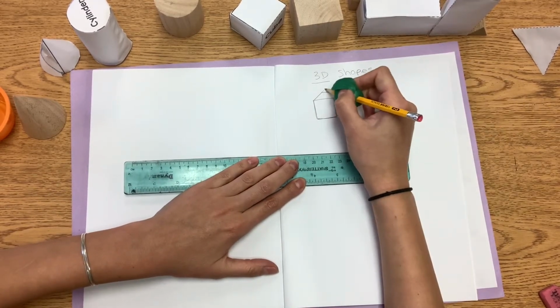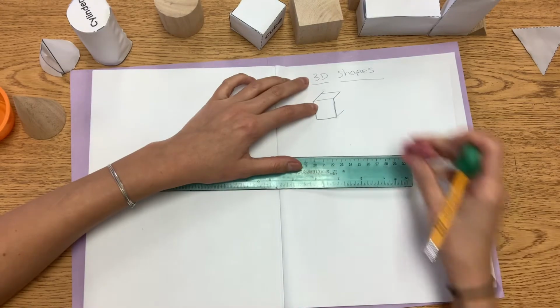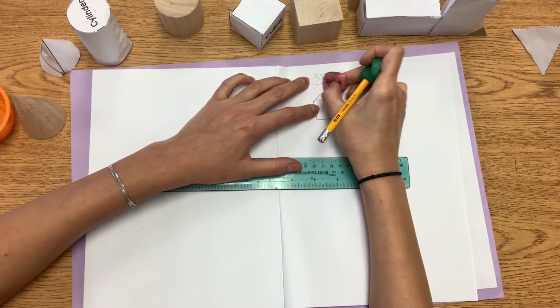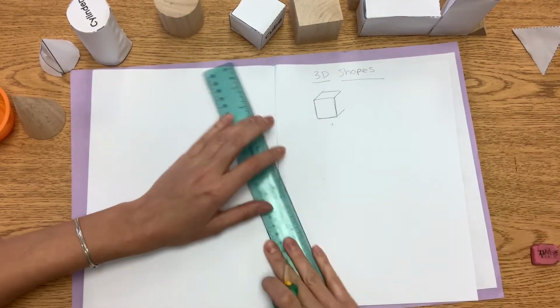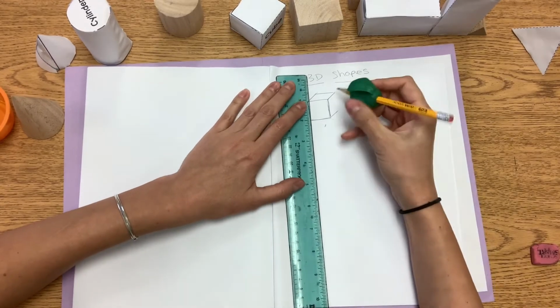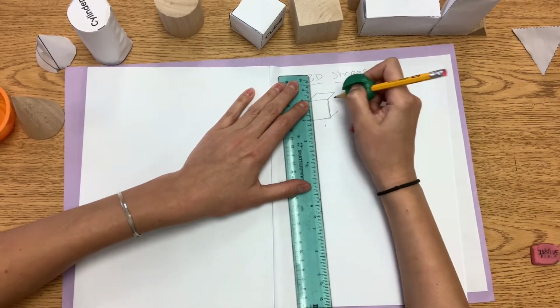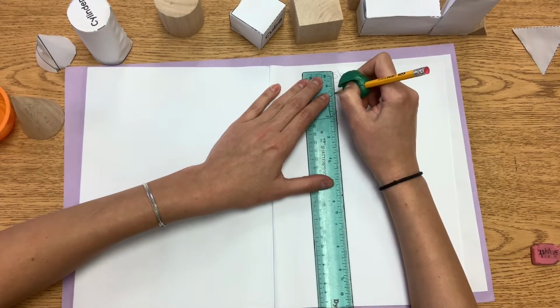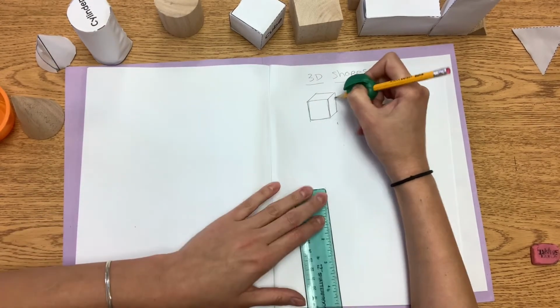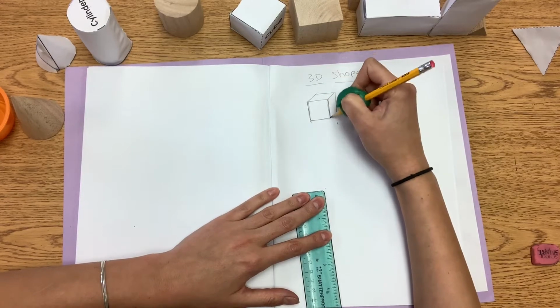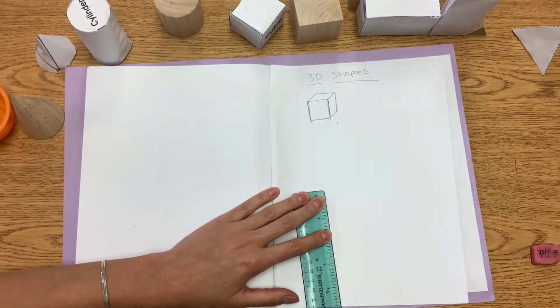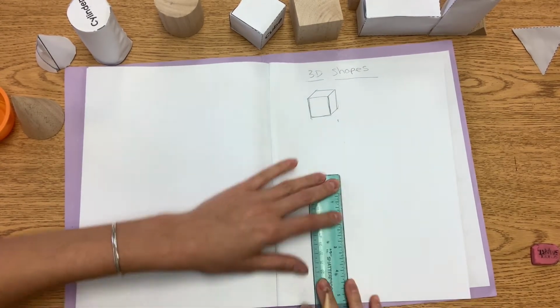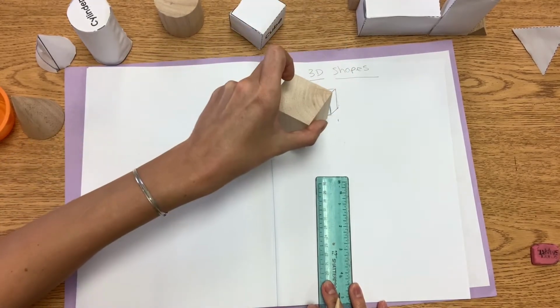If you have a little bit hanging over, that's what your eraser is for. Then your verticals, same thing. We have vertical, vertical. So when I slide this over, it should be vertical, same parallel lines. We're going to try that square, but we're going to have it facing the other direction.